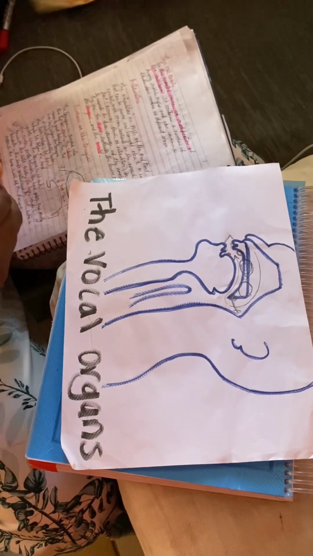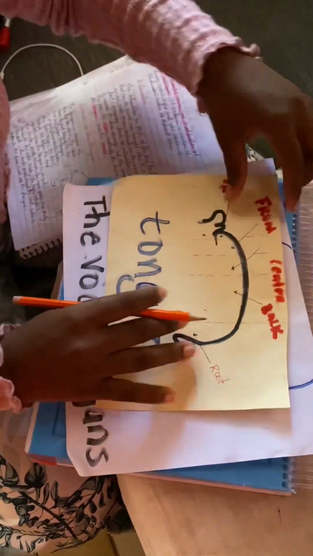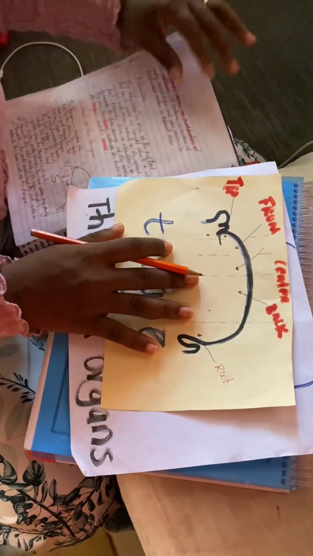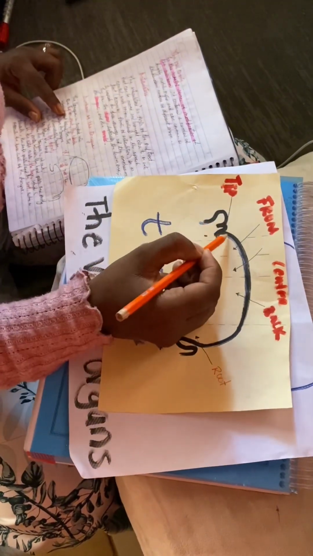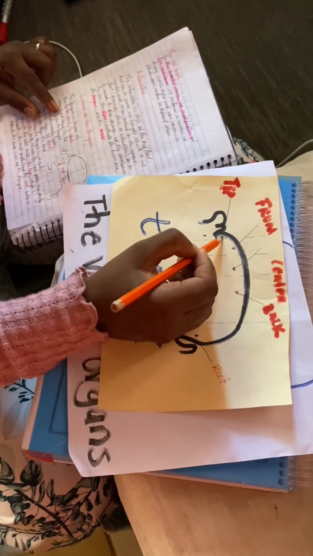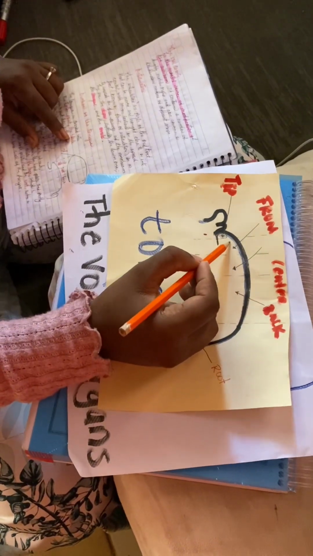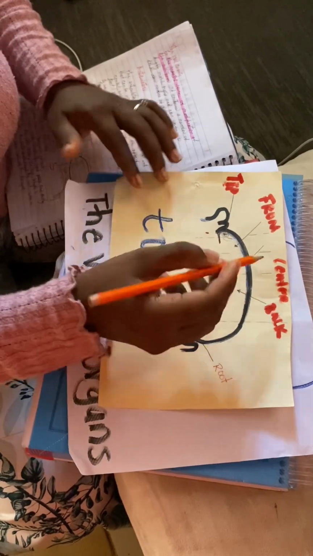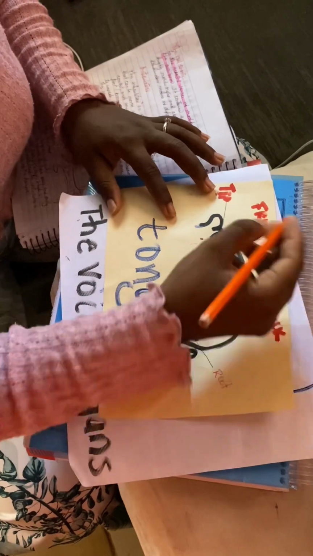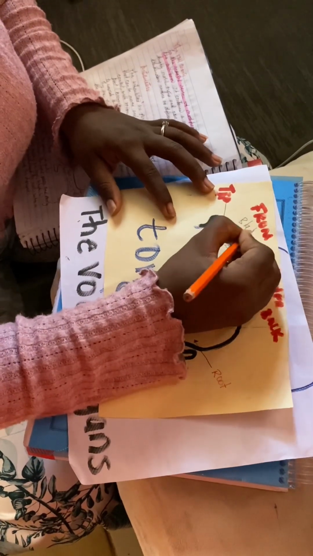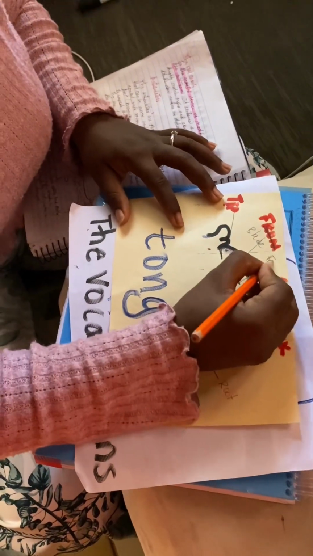So the tongue, over here, this is the tongue, which is divided into the tip, which is that part, the blade, sorry, this is the blade, and over here is the front.